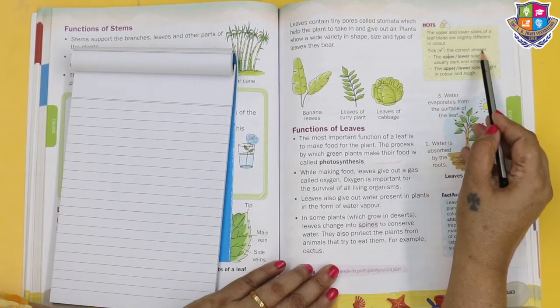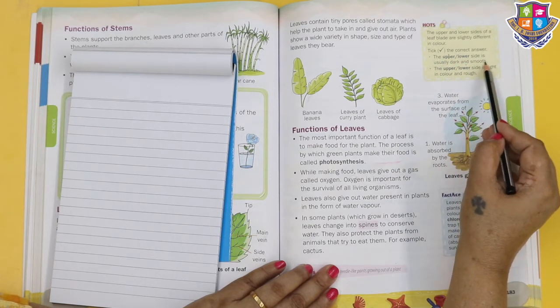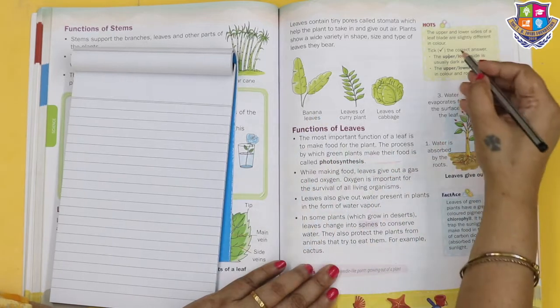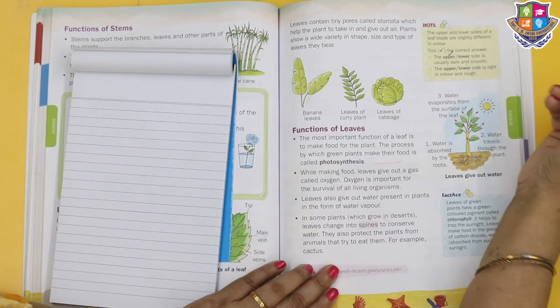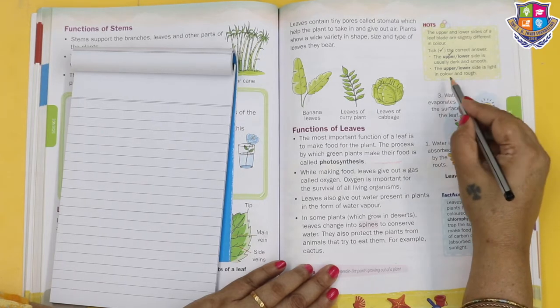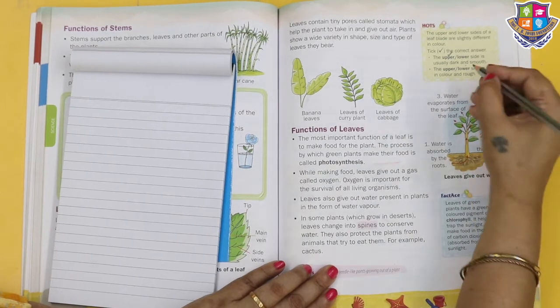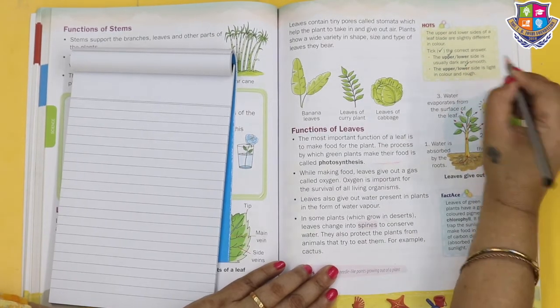Tick the correct answer. The upper or the lower side is usually dark and smooth. Which would it be? It would be the upper side. Then the upper or the lower side is light in color and rough. Which is rough? Touch the leaf, you will come to know it is the lower side.